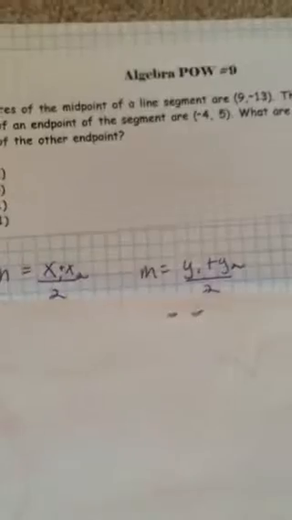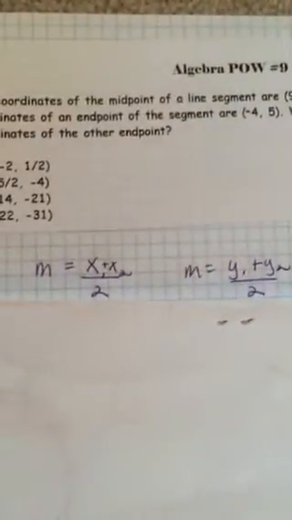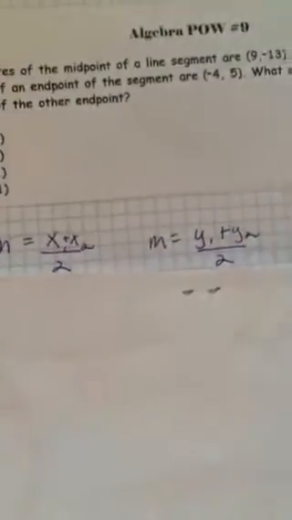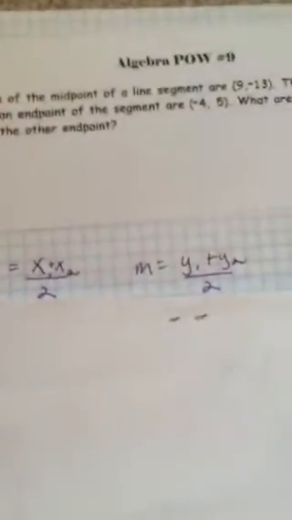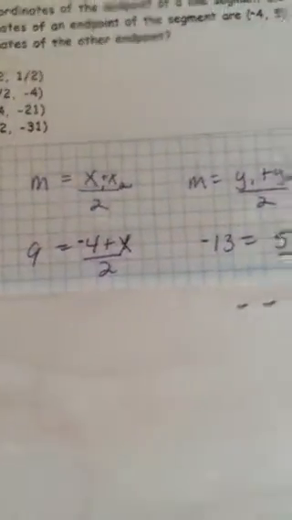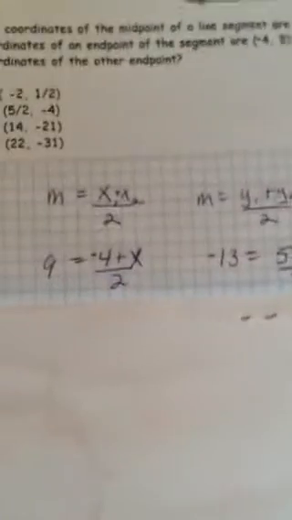You're going to write the midpoint formula, which is x1 plus x2 divided by 2. And then y1 plus y2 divided by 2 gives you the midpoint for the y. And you're going to plug in what you have.